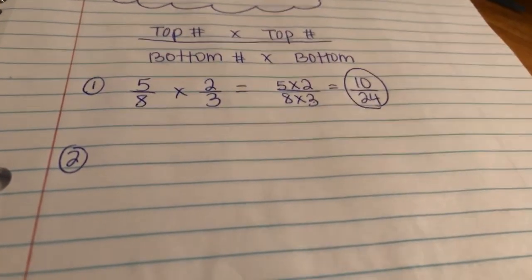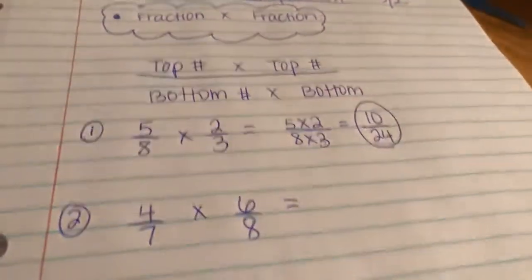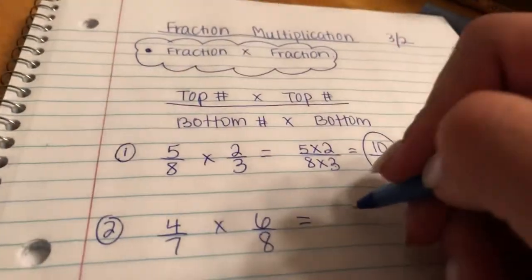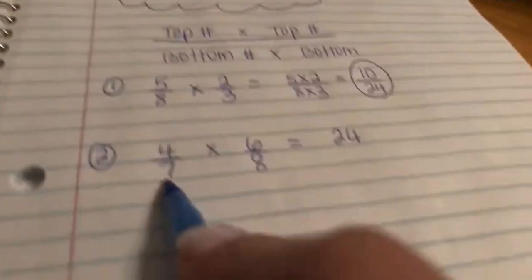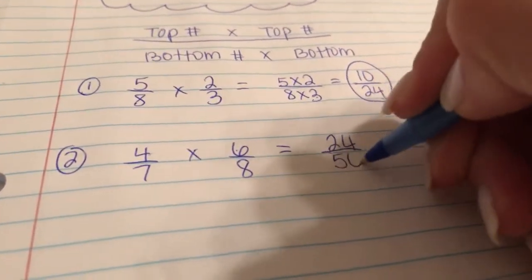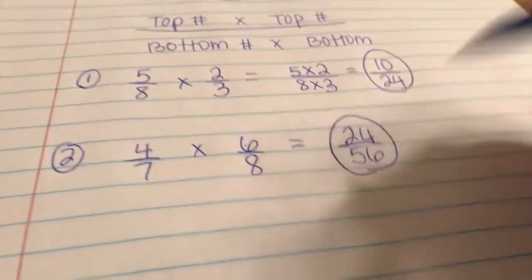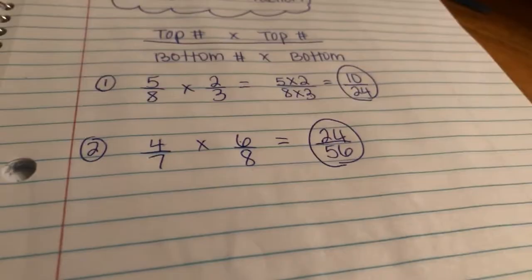Let's do 4/7 times 6/8. 4 times 6 is 24, top number times top number. Bottom number, 7 times 8. Well, 7 times 8, I know, is 56. I'm done. That's it. It's literally that easy. I'm going to give you number 3, number 4, and number 5.